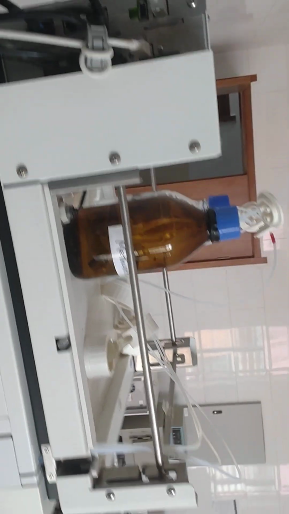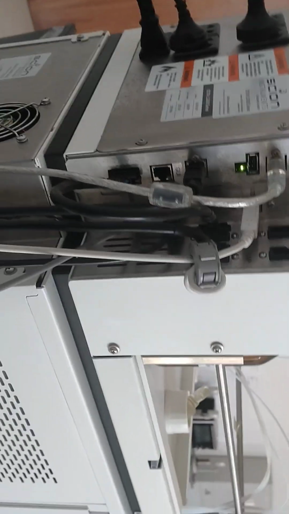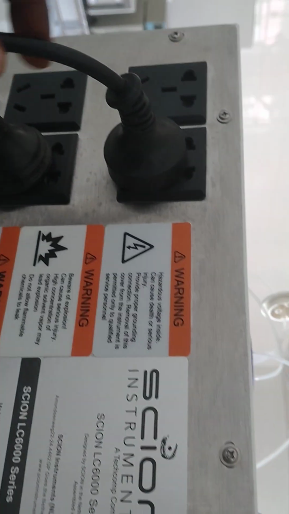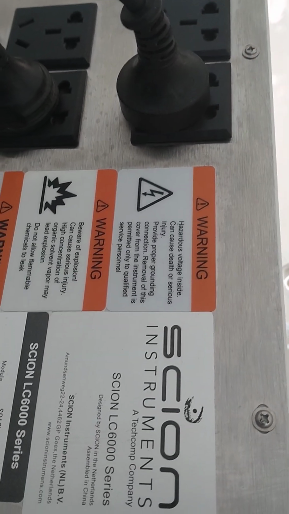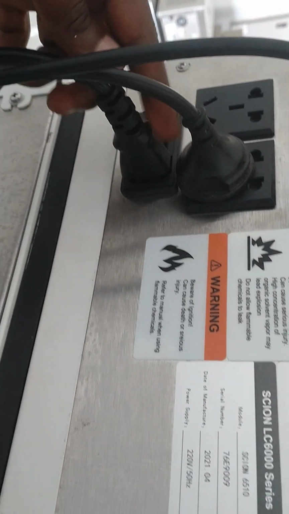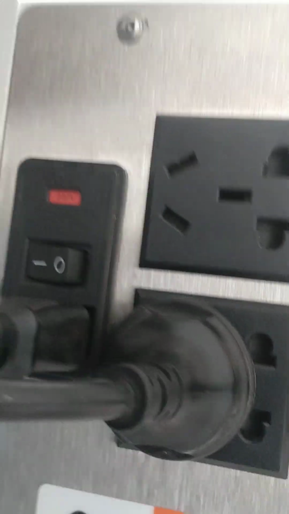Maybe I can show also the connection of the cables. So right from this top, we have some cables of the detectors and the pump, but this is the cable for the organizer. This is the one, and we have to turn it on by pressing this button.